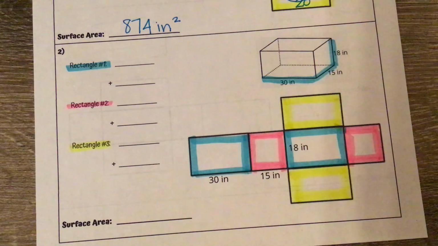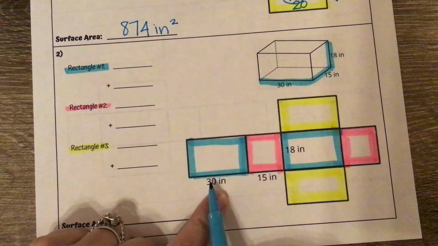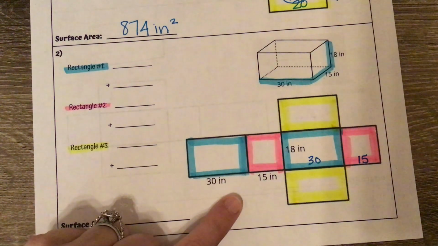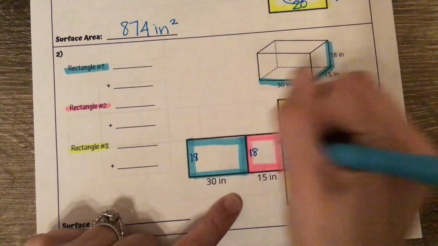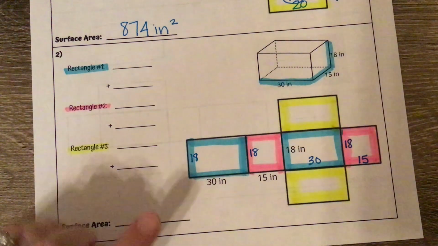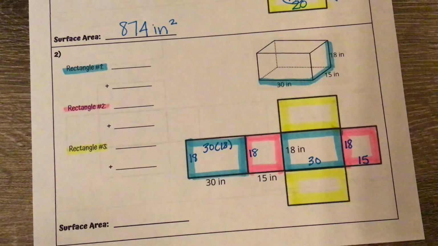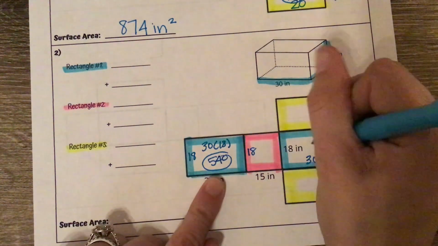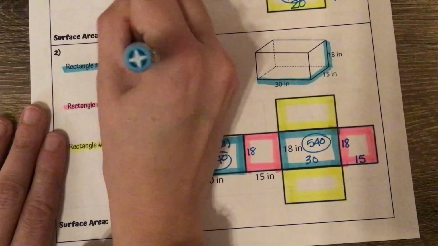Now let's go through and calculate our dimensions. For rectangle number 2, we have this is 30. So remember, it should go 30, 15, 30, 15. It alternates. And then if this height here is 18, that means the height for all of these is 18. So for rectangle number 1, our base is 30 times our height of 18, which should give us an area of 540. If this one's 540, this one's 540 as well. So those are the two that I'm going to add for my first one.